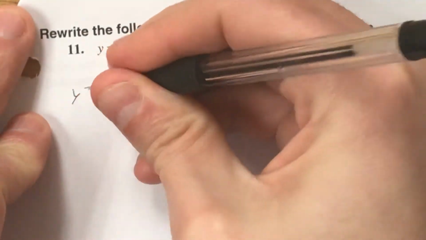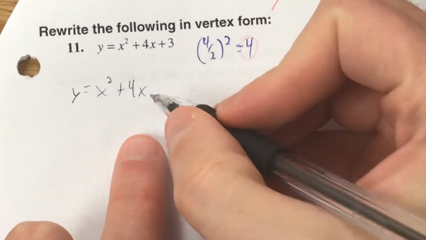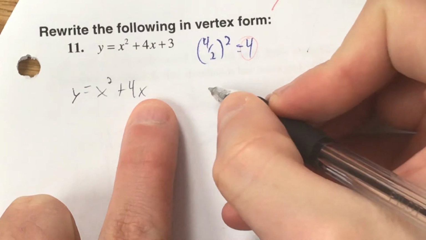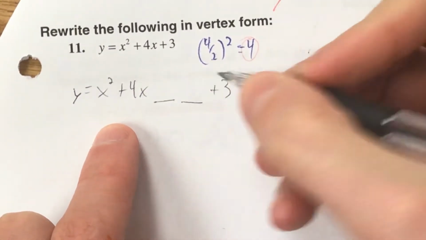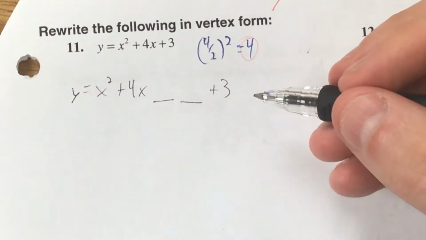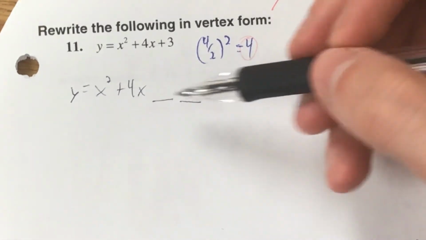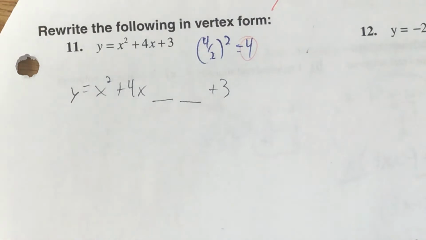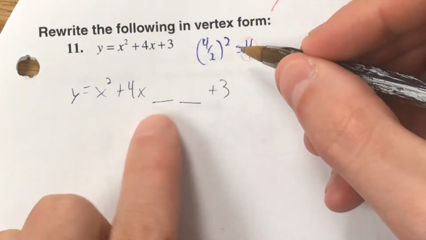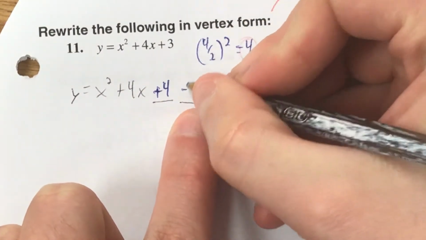is you keep the y equals, you keep the x squared, you keep the plus 4x, but then you leave some space before the plus 3. I put 2 blanks there as well to kind of space things out. But you have the x² + 4x + 3, with 2 blanks there. And that's where the number we just found comes into play. Since we found 4, you write plus 4, and then to balance it out, you write minus 4.